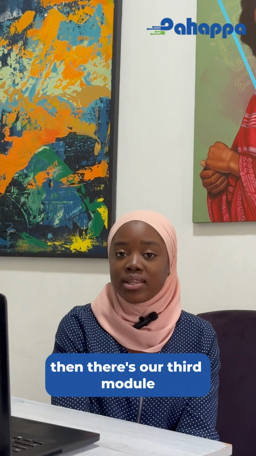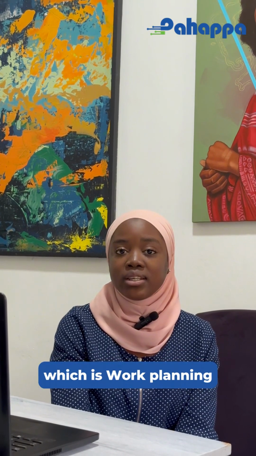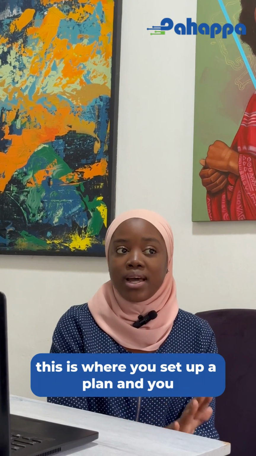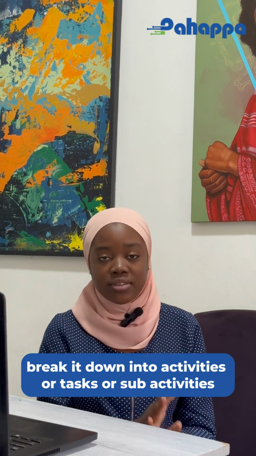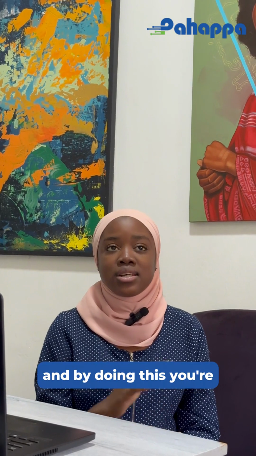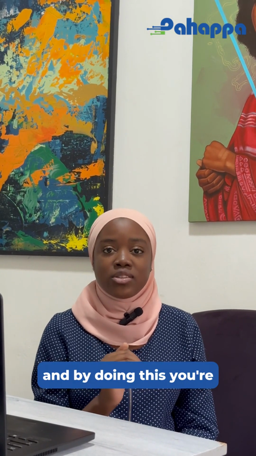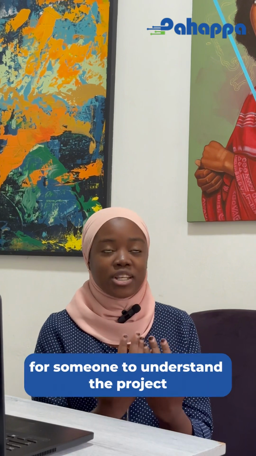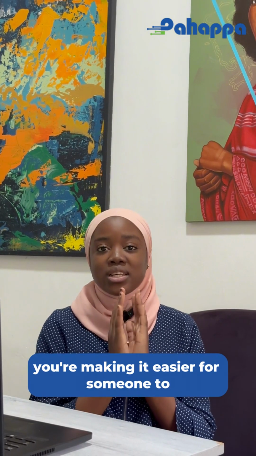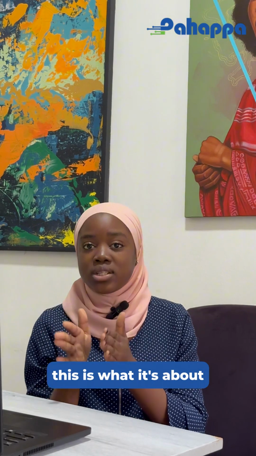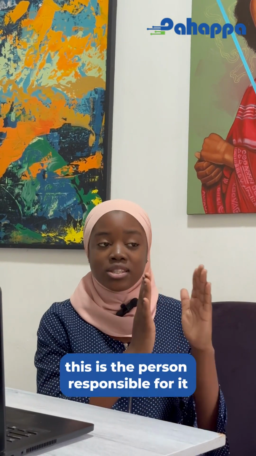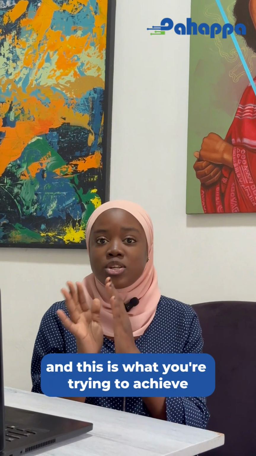Then there's our third module, which is work planning. This is where you set up a plan and you break it down into activities or tasks or sub-activities. By doing this, you're making it easier for someone to understand the project. You're making it easier for someone to know that, okay, there's this specific activity, this is what it's about, this is the person responsible for it, and this is what you're trying to achieve.